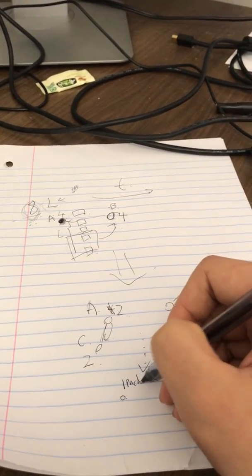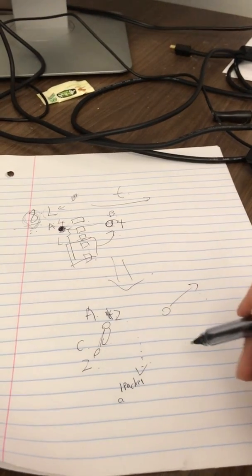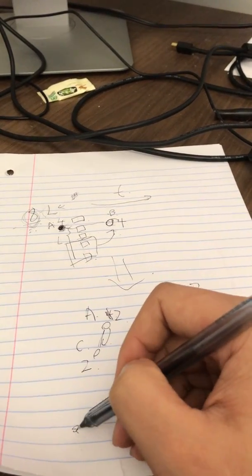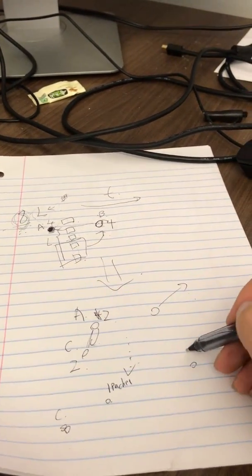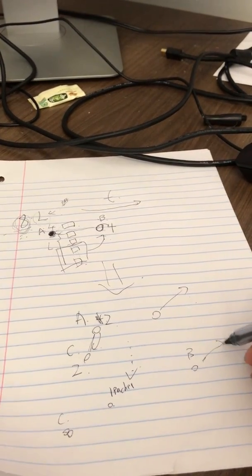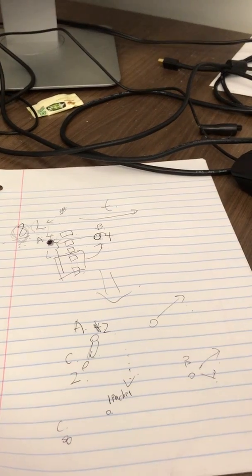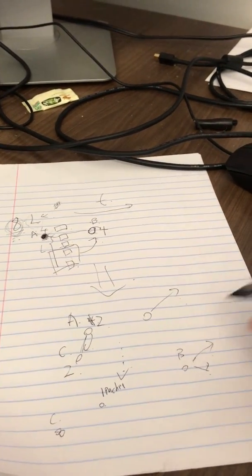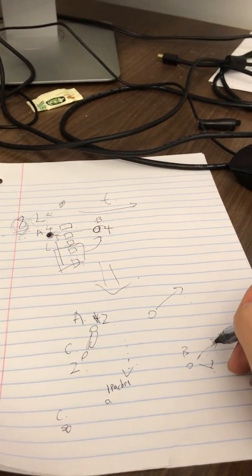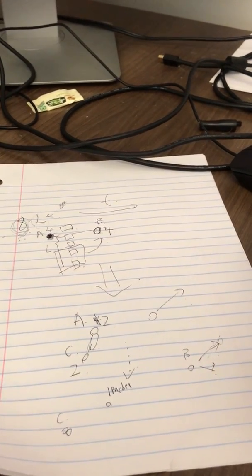At the same time, node C and node B will also spray their packages as long as they meet someone directly connected to them.